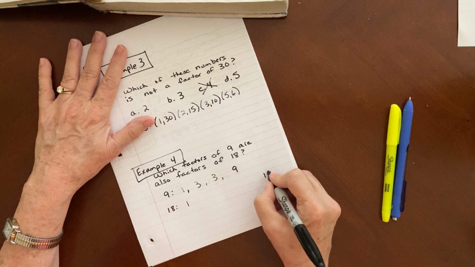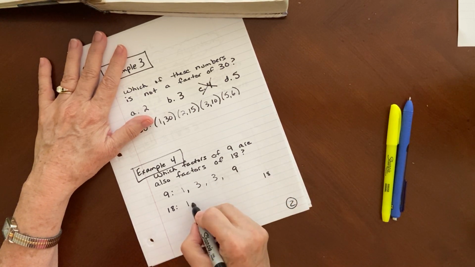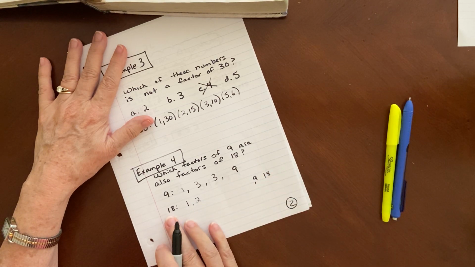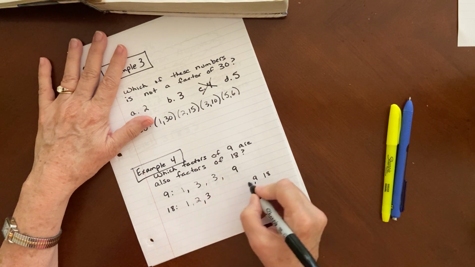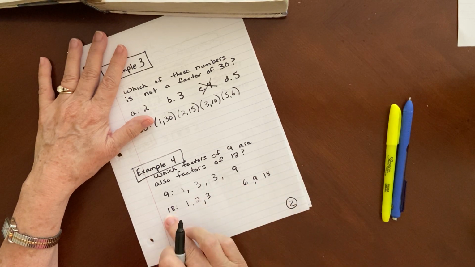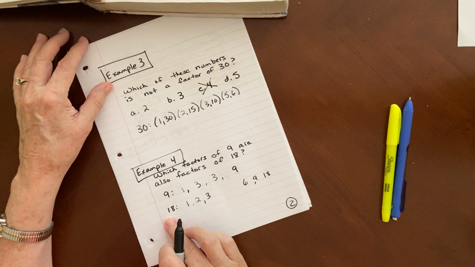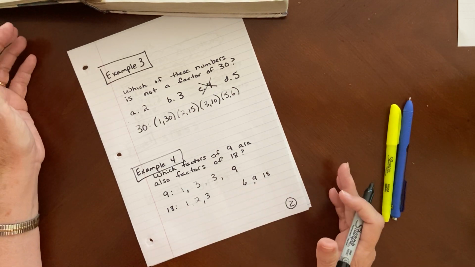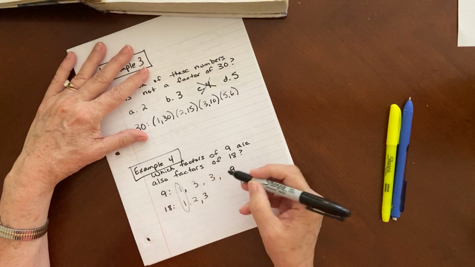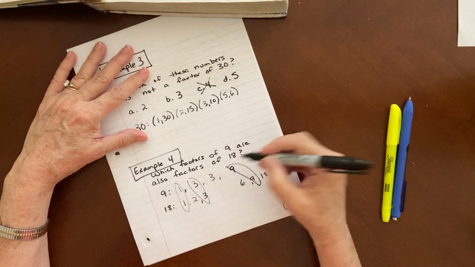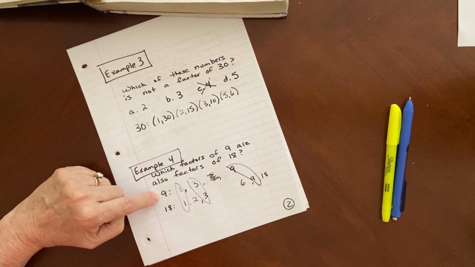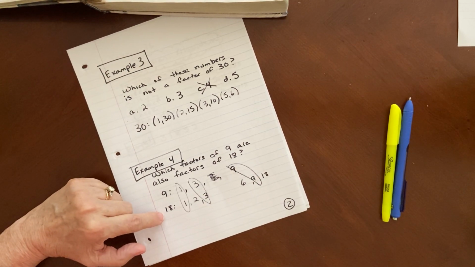Okay, so let's write the factors of 18. 1 and 18. That's an even number, so I know 2 and 9. What about 3? Oh yeah, 3 and 6. 4? Nope, because 4 times 4 is 16 and 4 times 5 is 20. 6 I already have, so I can stop. Okay, so there's a pair, there's a pair, and there's a pair. That one's just repeated. So all the factors of 9 are also factors of 18.